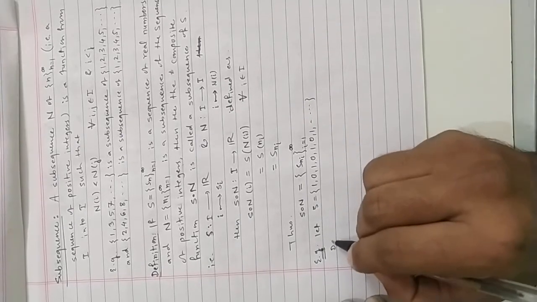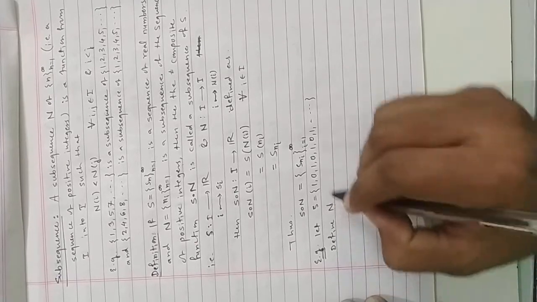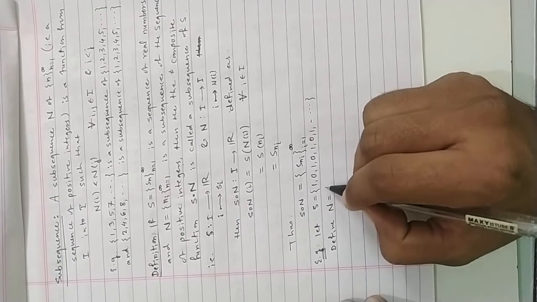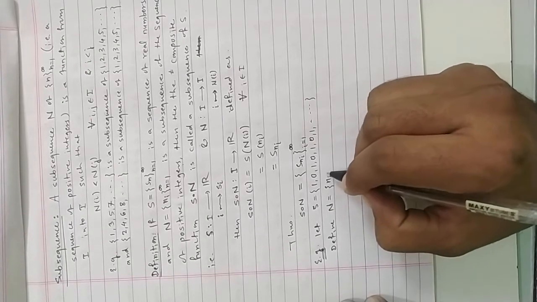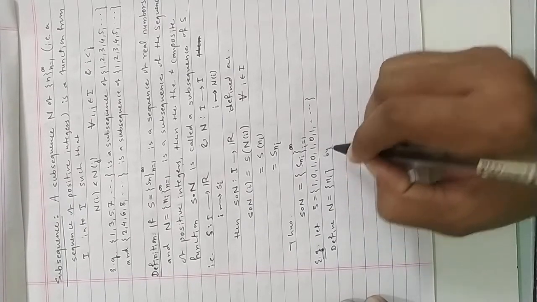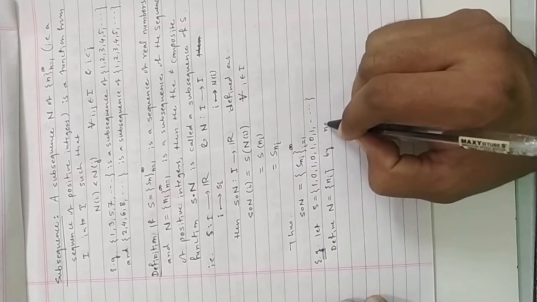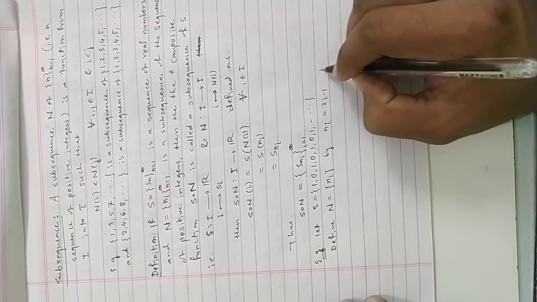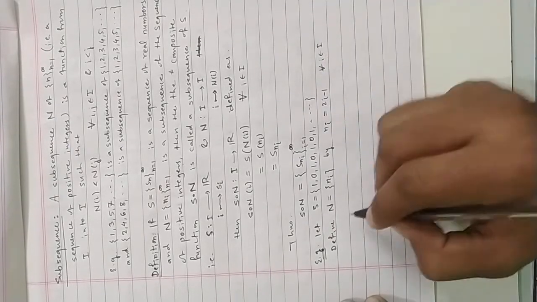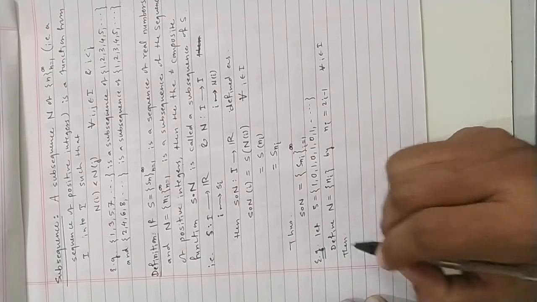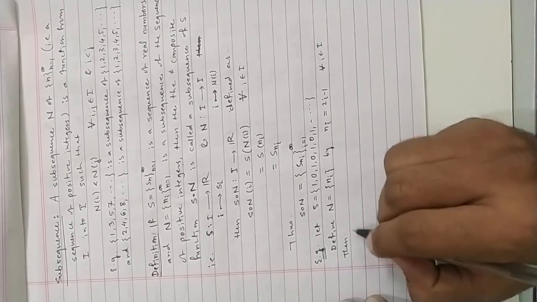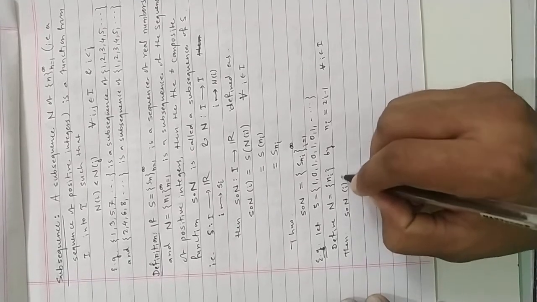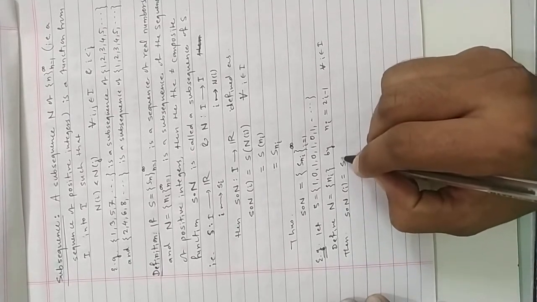So we define n, the sequence of positive integers, by the definition: the ith term is defined as 2i minus 1 for all positive integers I. Then what will be the subsequence? Then S composite n will be S of ni.